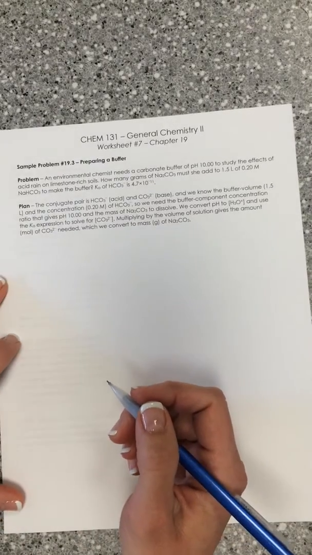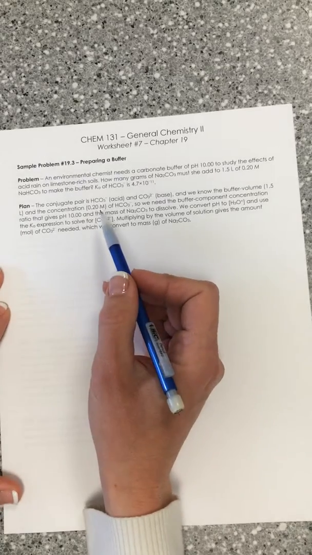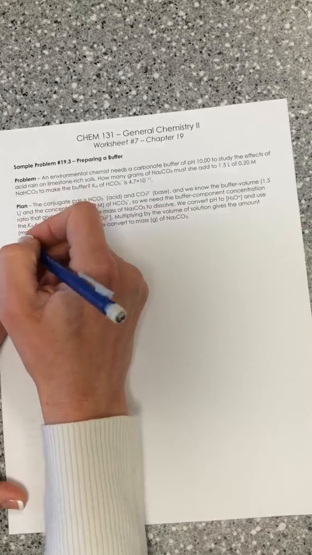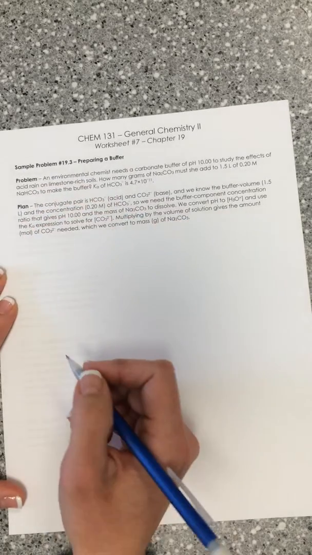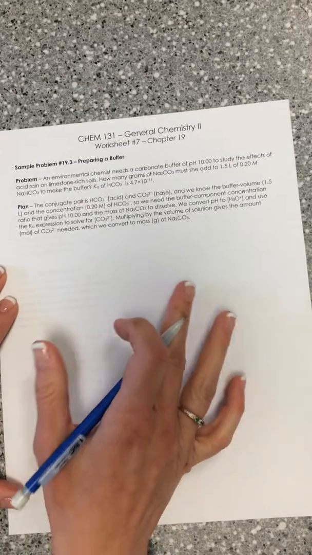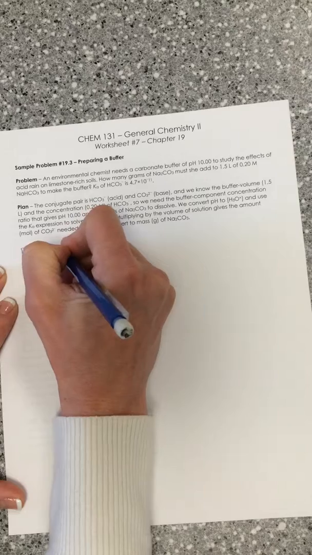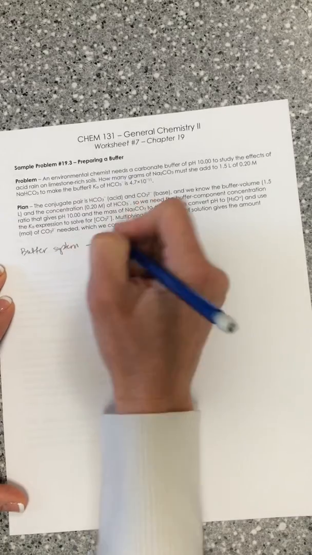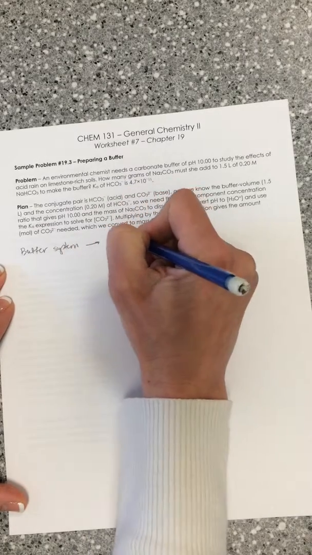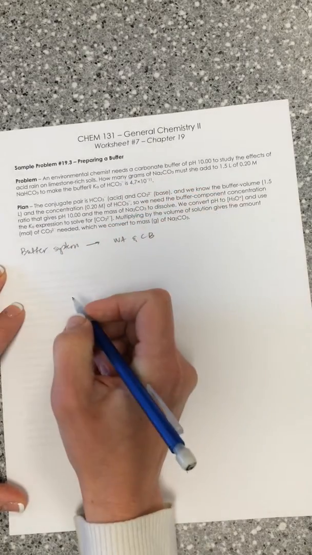So a couple of things to think about with buffer preparation is you want to think about the buffer system that you want to use. Now in this case, they've actually already chosen the buffer system. So I just want to make a comment about the buffer system in case they didn't give you the buffer system. So remember, a buffer is always going to consist of a weak acid and its conjugate base.